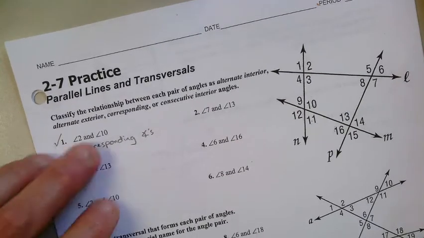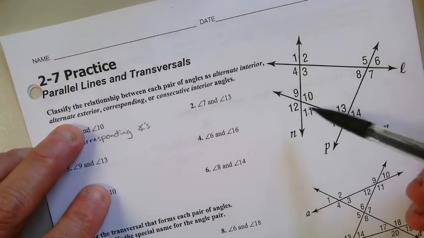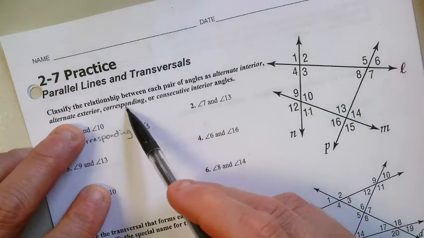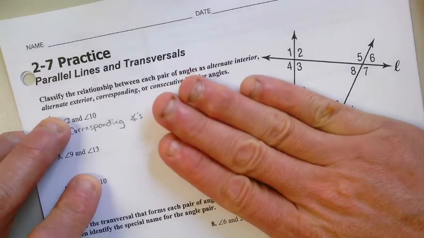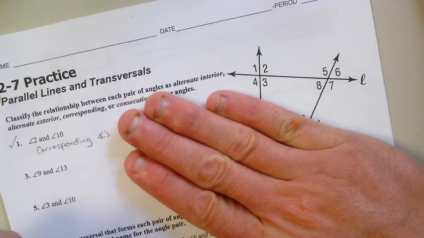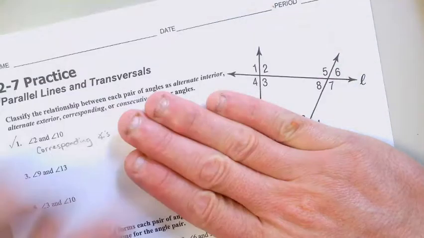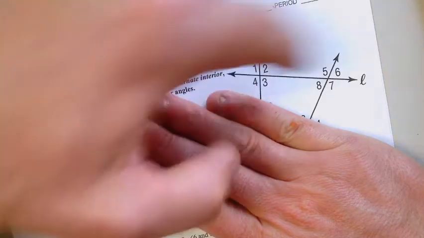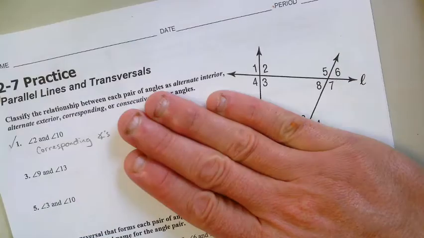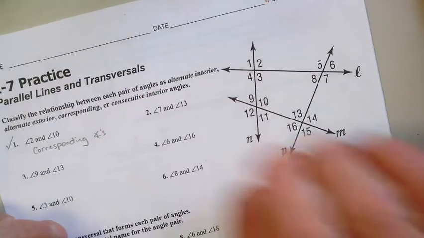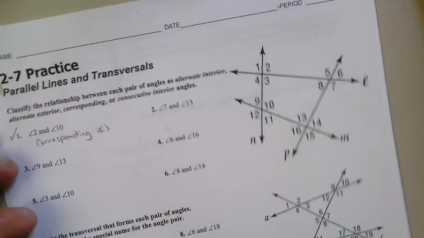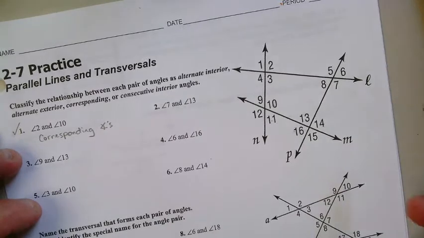Okay. Alternate exterior, since we talked about alternate interior and we talked about corresponding, alternate exterior, again, if I cover up this line right here, the exterior angles would be on the outside, 1 and 4 and 6 and 7. So if they're alternating, we're going to go with 4 and 6 as alternate exterior, and 1 and 7 would be considered alternate exterior. Okay. The last one, consecutive interior angles.